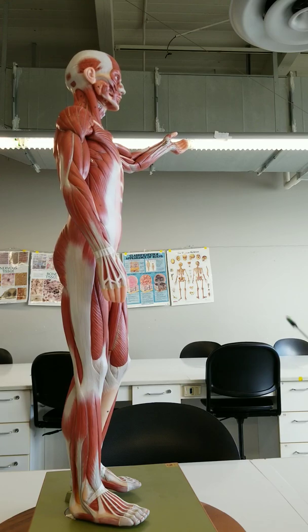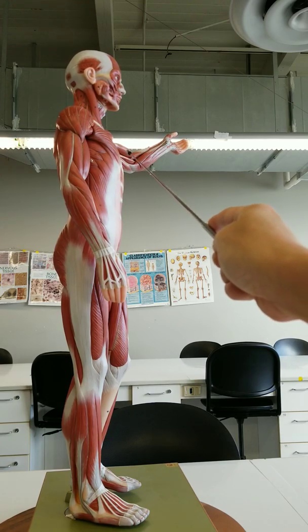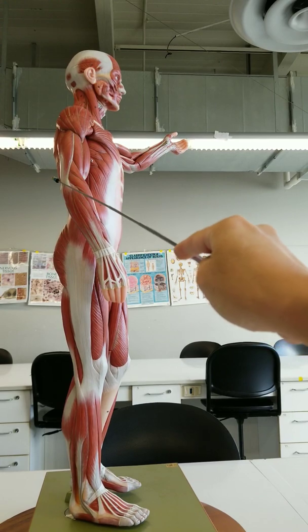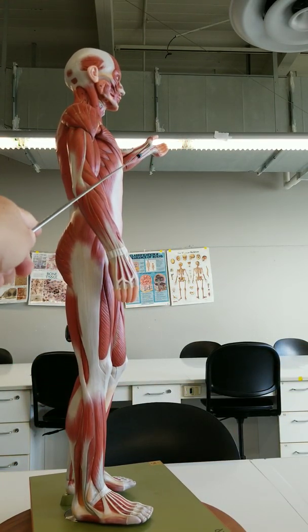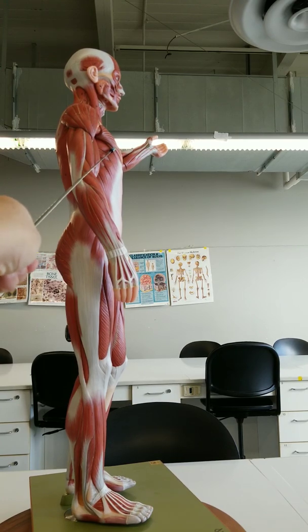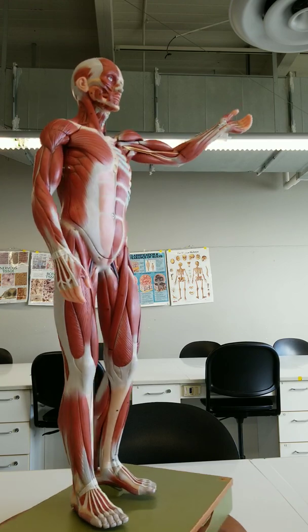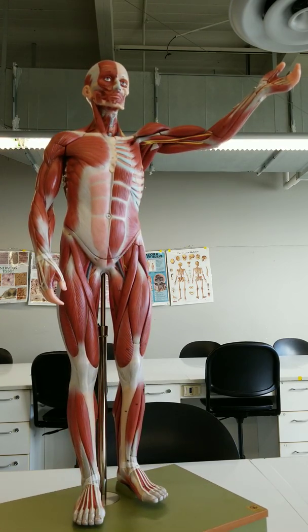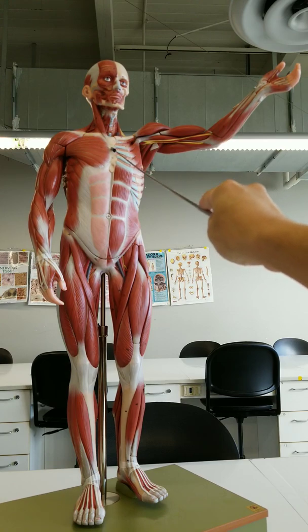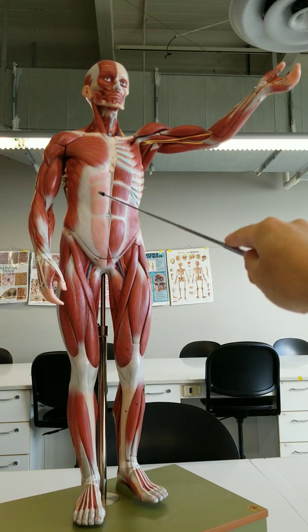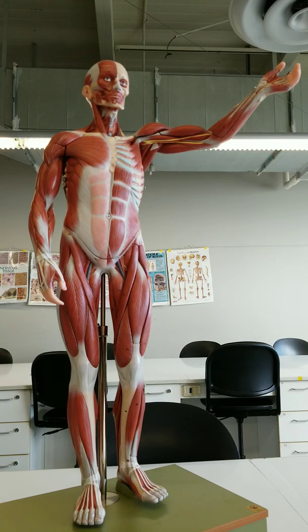For example, the pectoralis muscle is anterior to the latissimus dorsi, which is on the back, while the latissimus dorsi is posterior to the pectoralis muscle. Similarly, the heart is superior to the stomach, while the stomach is inferior to the heart.